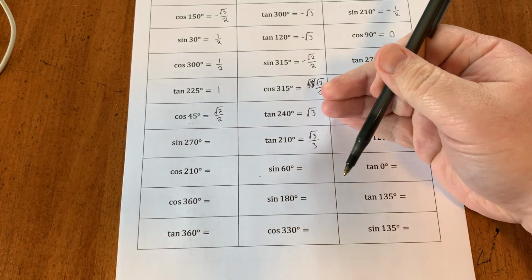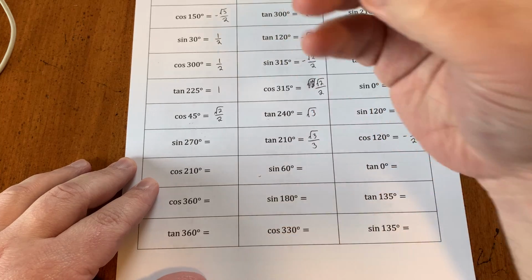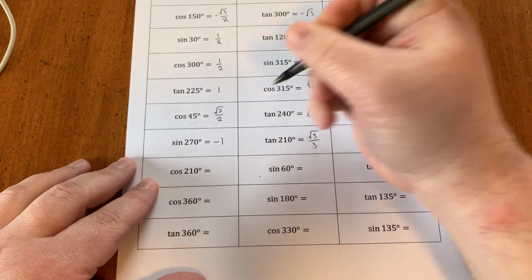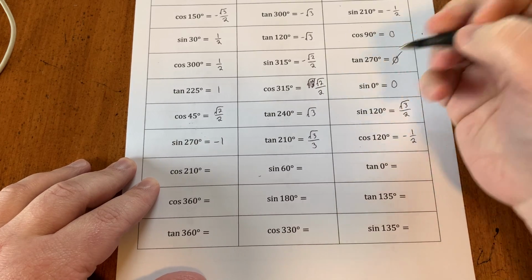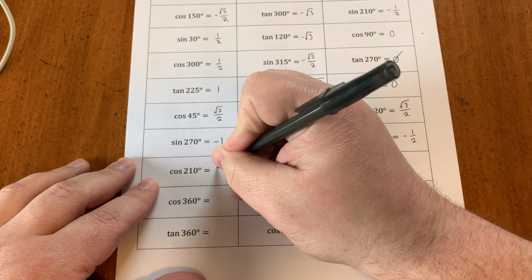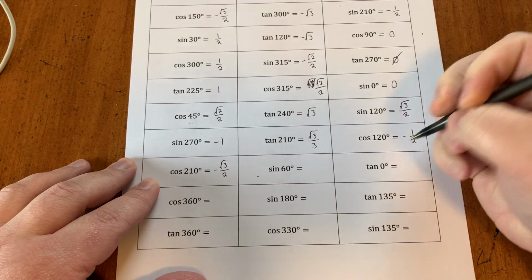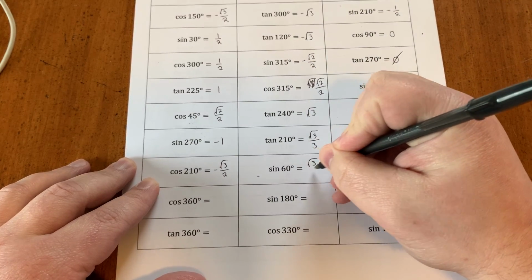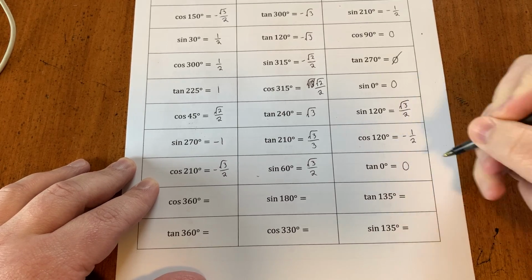Sine of 270, move that cat hair. Sine of 270, it's the y coordinate, and at 270 it's negative 1. Cosine of 210 is a 30-degree angle in quadrant 3, so that is negative root 3 over 2. Sine of 60 is root 3 over 2. Tangent of 0, it's 0 over 1, so it's 0.